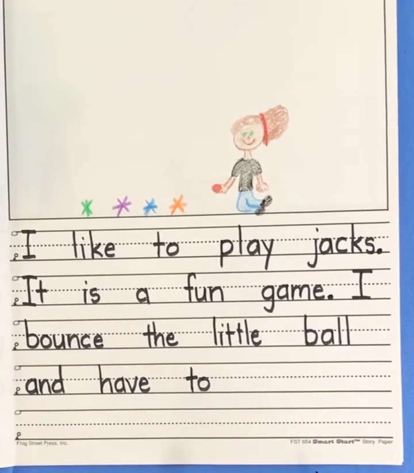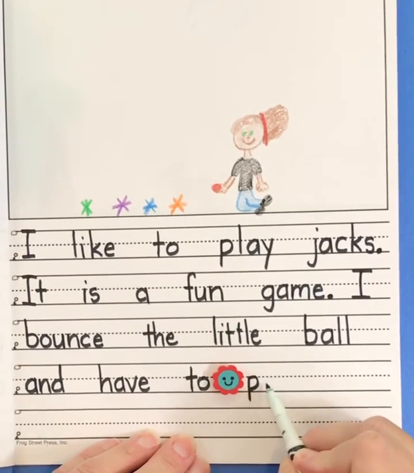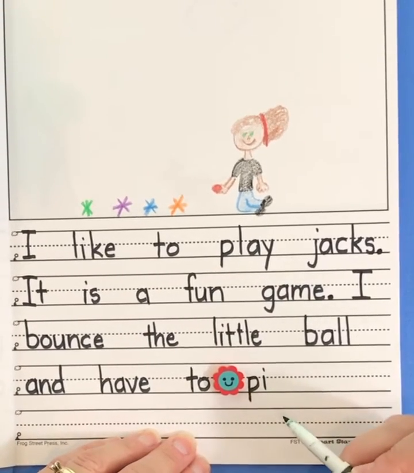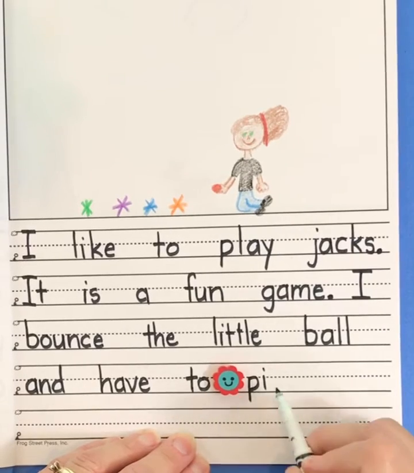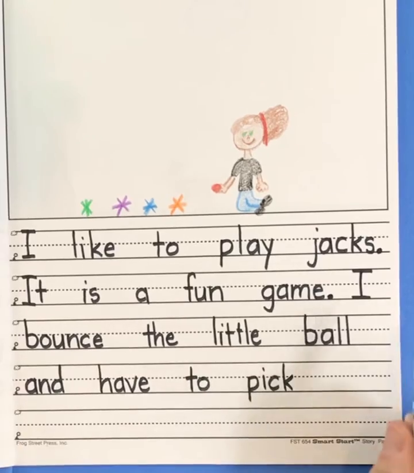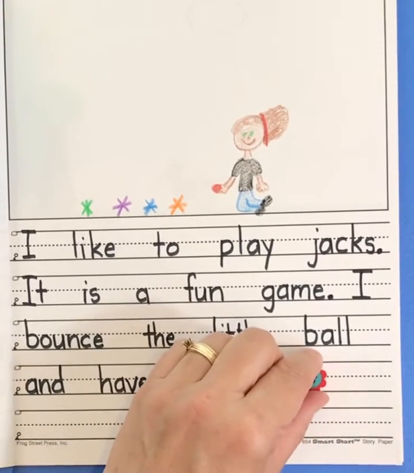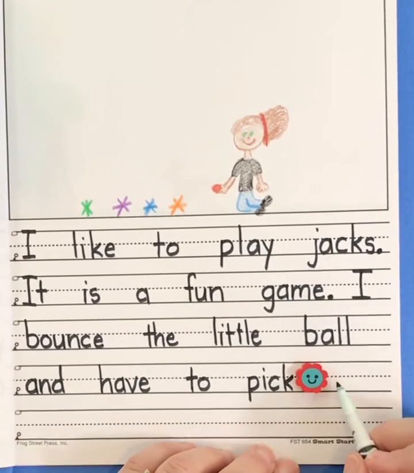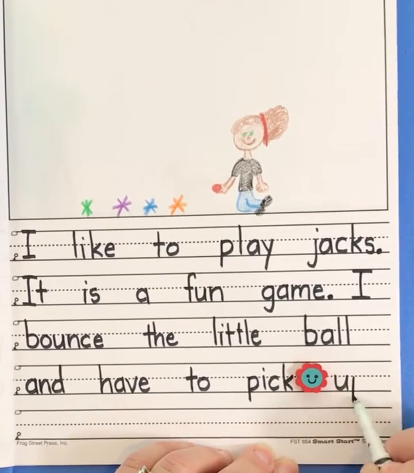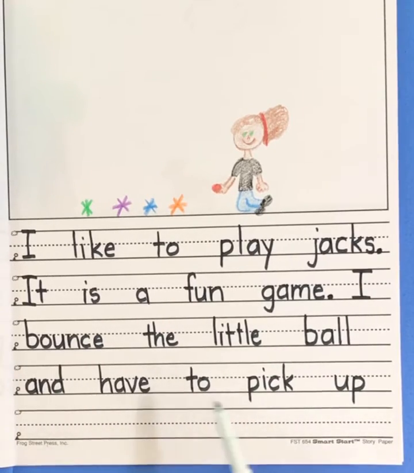I bounced the little ball and have to pick. P-I-K. Because it's a short vowel, it's going to end with a C-K. I bounce the little ball and have to pick up. We know the word up. Up. I bounce the little ball and have to pick up.